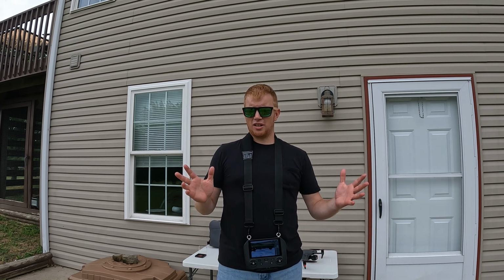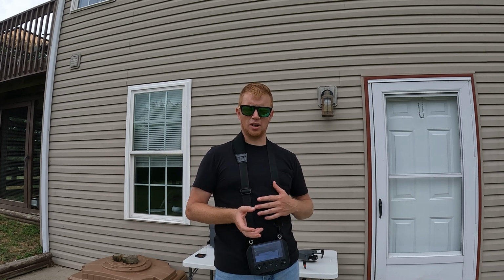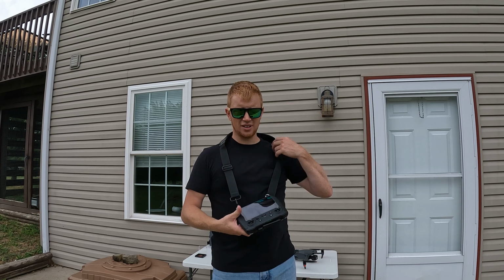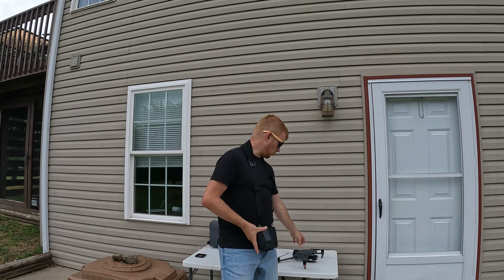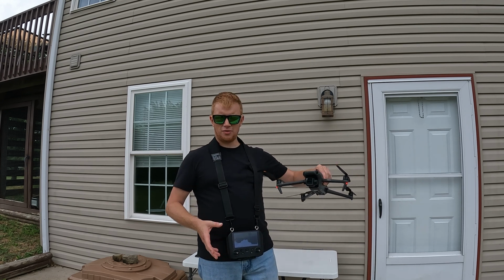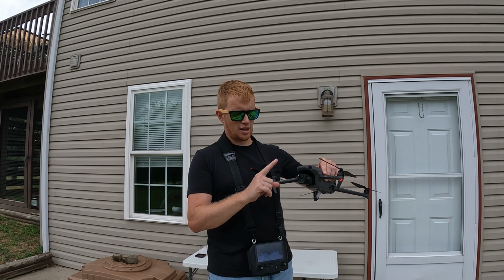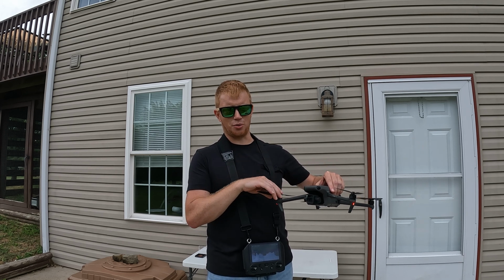I'm just going to do a quick tutorial how-to video on the Mavic 3 and the ND filters. I've had the Mavic 3 for 4 weeks now. I absolutely love it. The optical zoom camera in it has just been great for me.